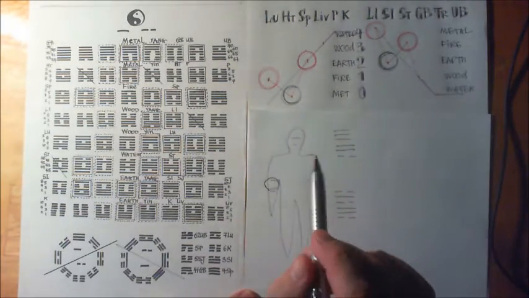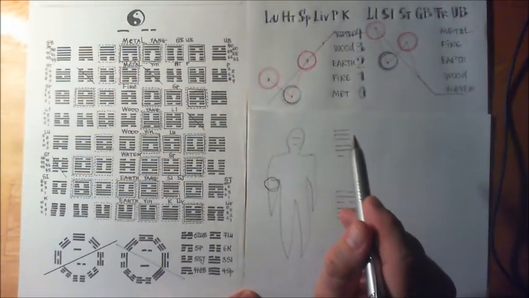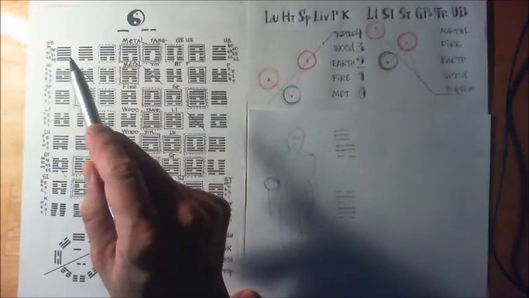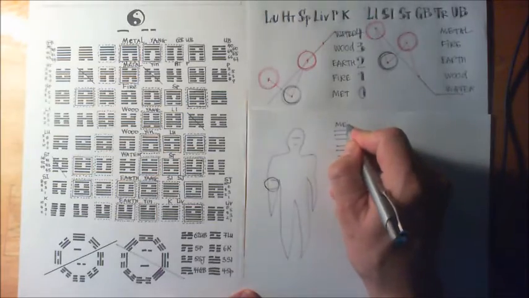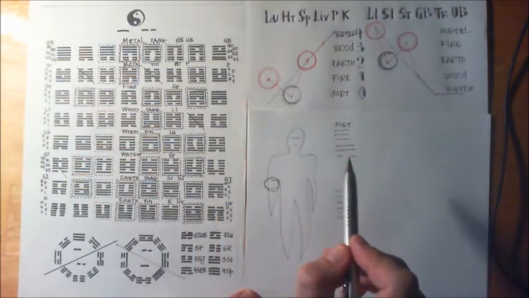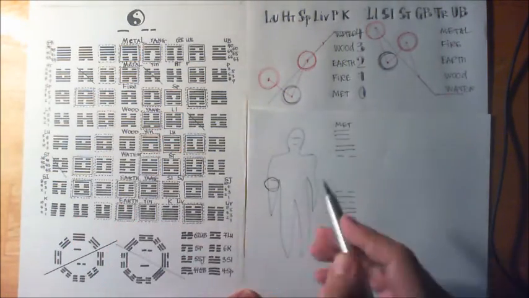So what we will choose, first of all, we will look at this hexagram. In the top we see the trigram of the metal, and in the bottom is the trigram of the wood.